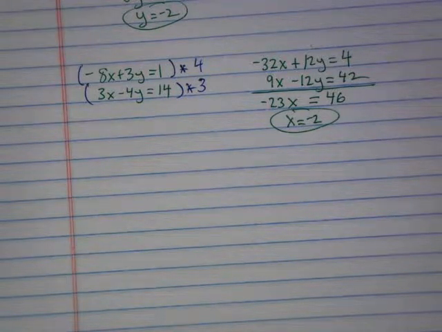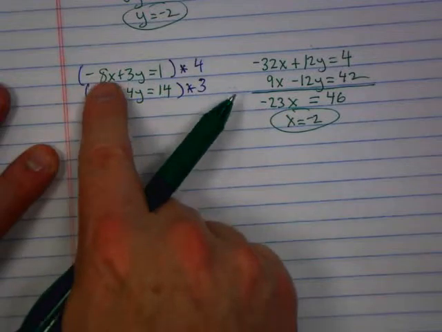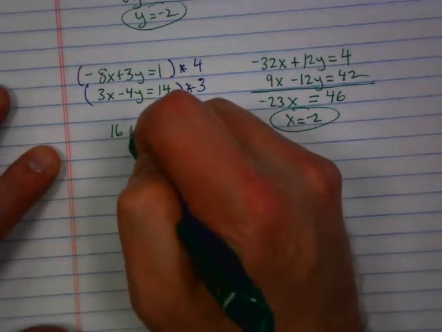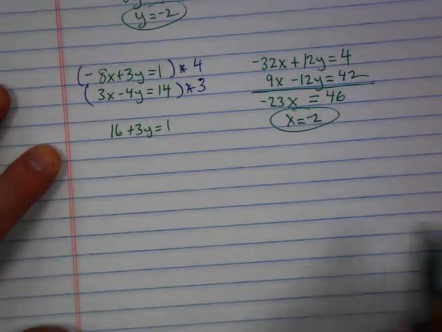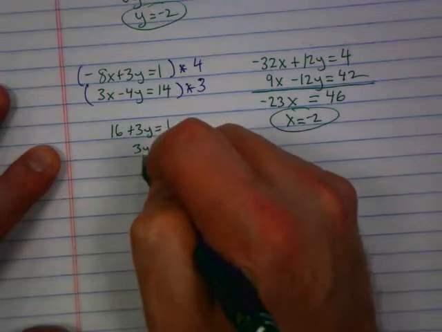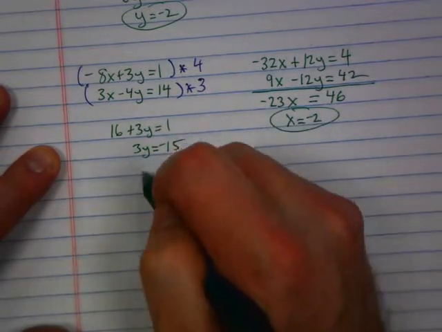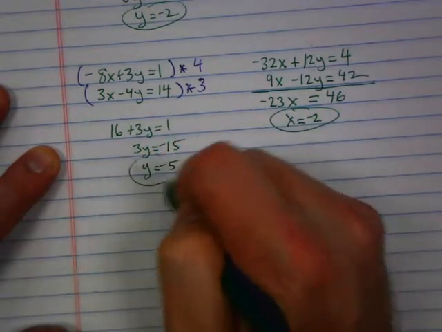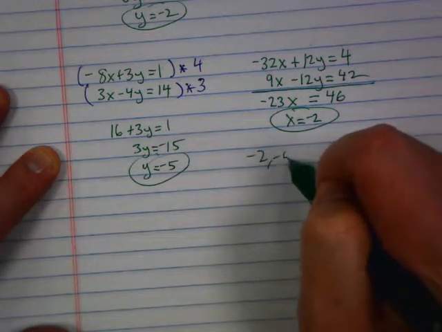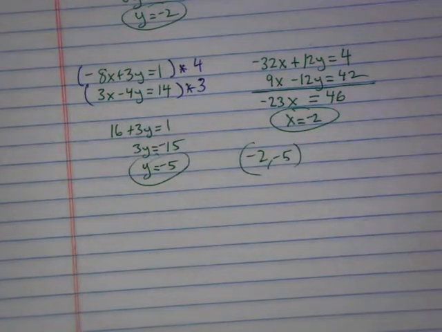Which equation do you want me to plug that into? Top one? Okay. When I plug negative 2 in, I have negative 8 times negative 2, that's 16, plus 3y is 1. 3y is negative 15. Y is negative 5. Questions on that?